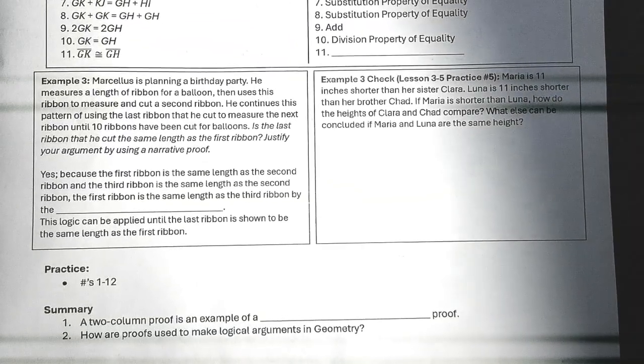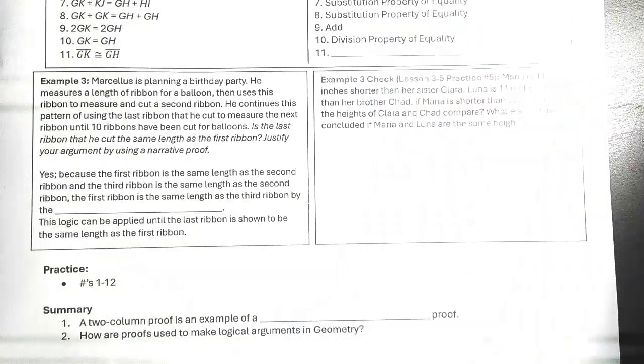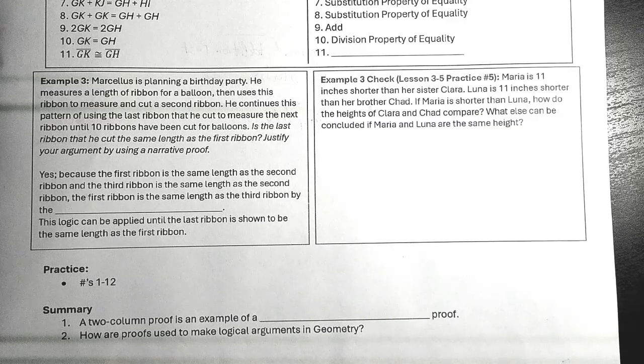So down here on example 3. All right, so Marcellus is planning a birthday party. He measures a length of ribbon for the balloon. Then he uses his ribbon to measure and cut the second ribbon. He continues this pattern, using the last ribbon that he cut to measure the next ribbon, until 10 ribbons have been cut for balloons. Sorry, lots of ribbons. Is the last ribbon that he cut the same length as the first? Justify in a narrative proof.